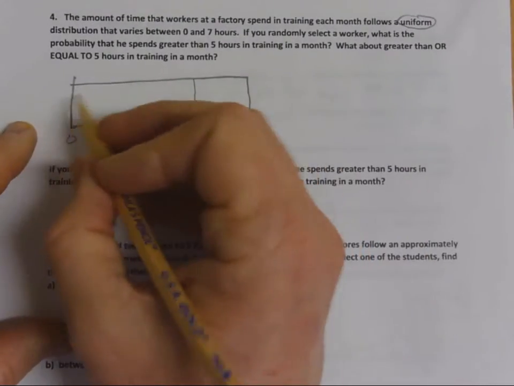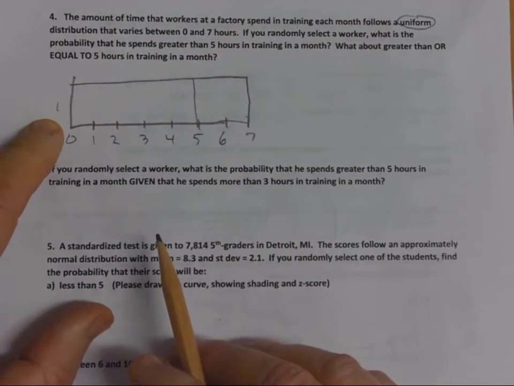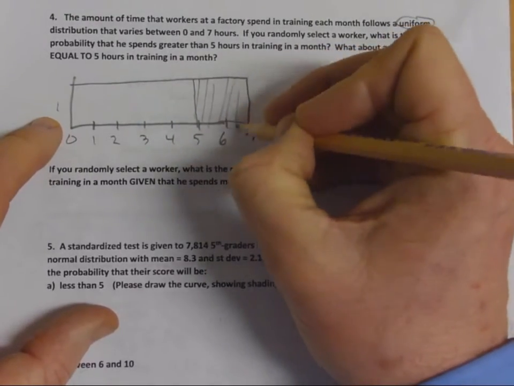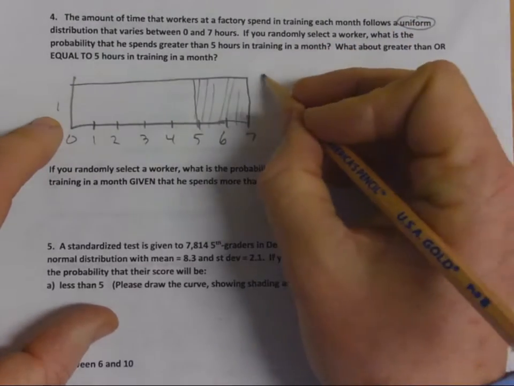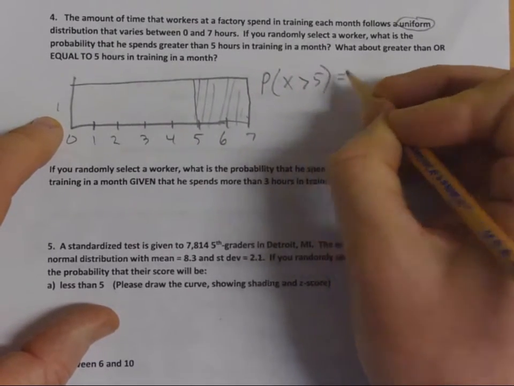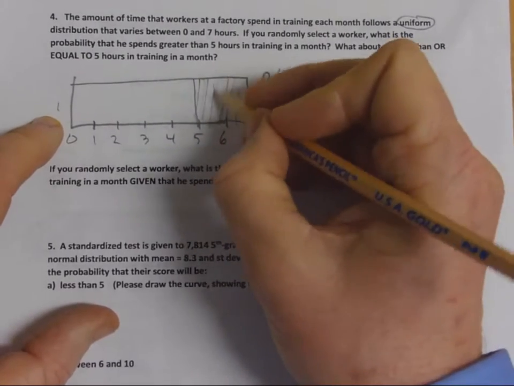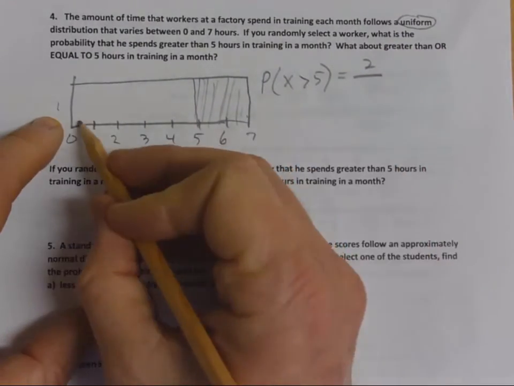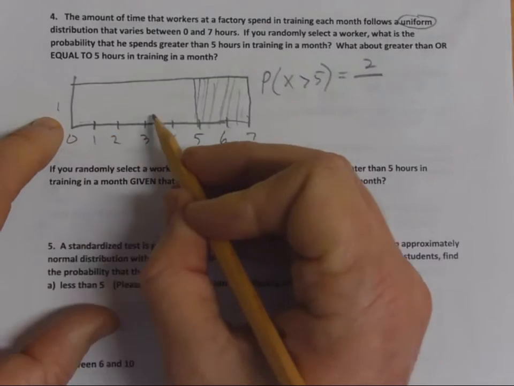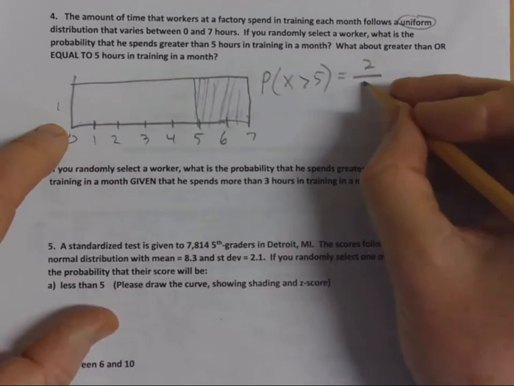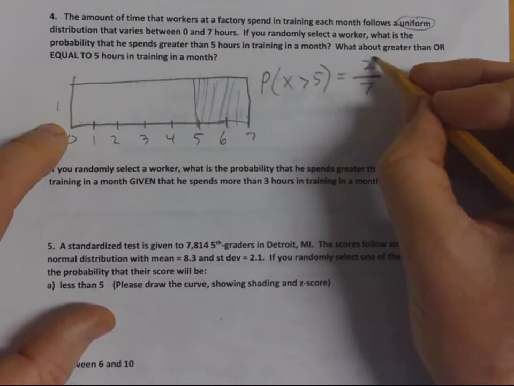I tend to just say the height of this rectangle is 1. So the area here that's greater than 5 is an area of 2. So the probability that x is greater than 5 is that area, 2, over the total area. Well, what's the total area here? It has a length of 7 and a height of 1, so it's 7. And so that's the answer, 2/7.